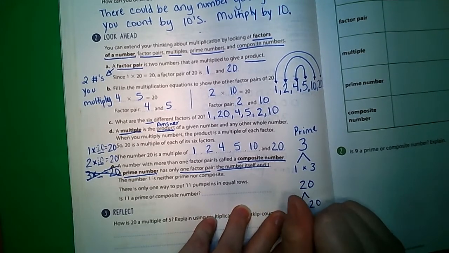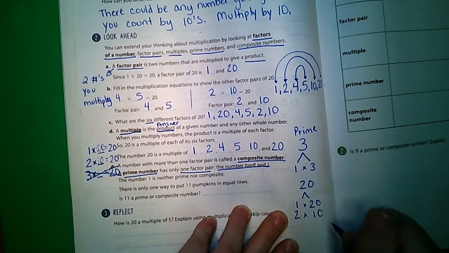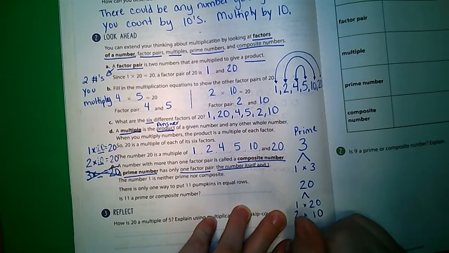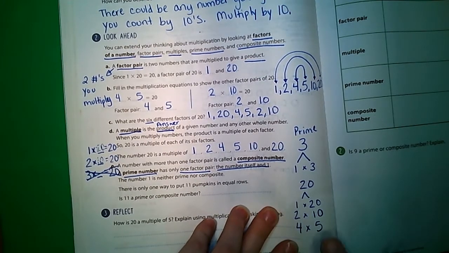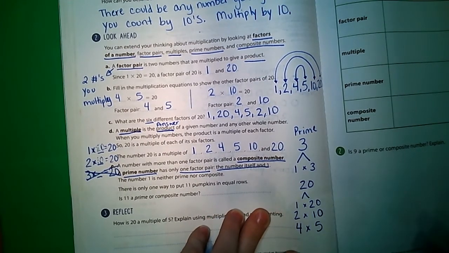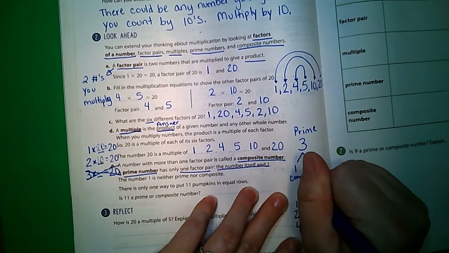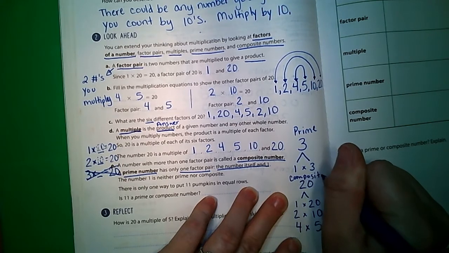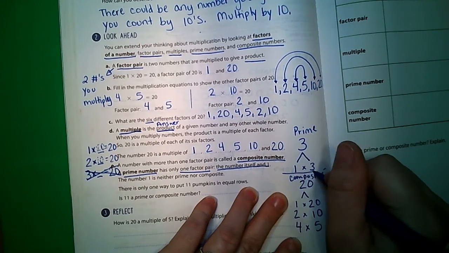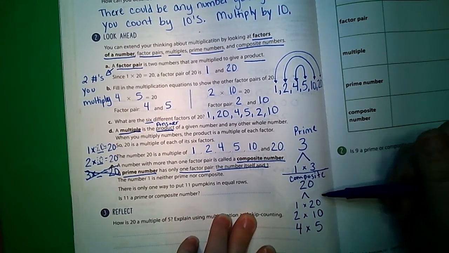I can do 2 times 10. I can do 4 times 5. So because I can do 3 different ways to get 20, 20 is a composite number.